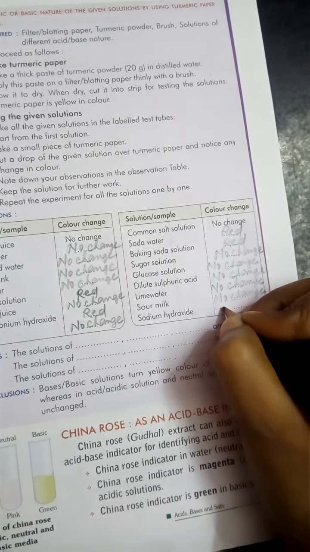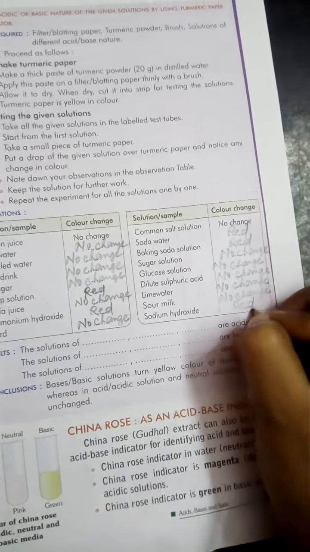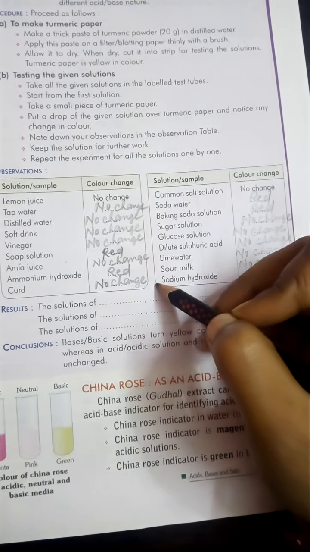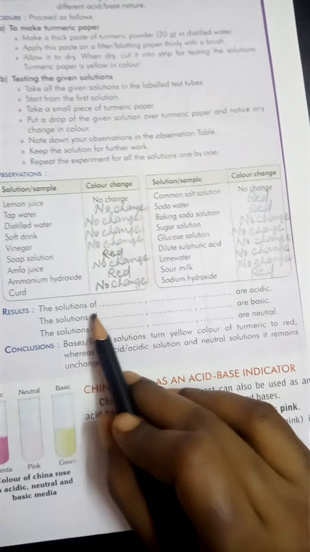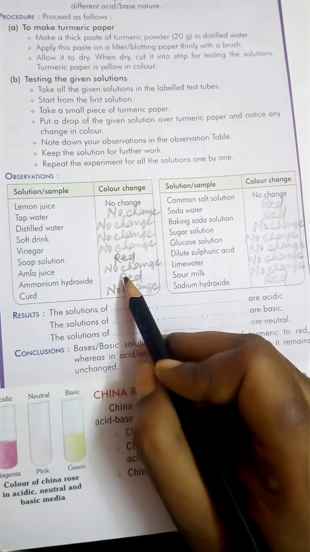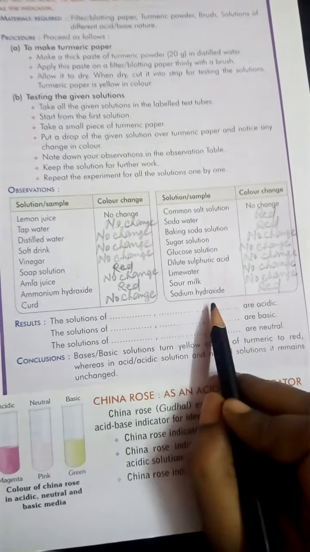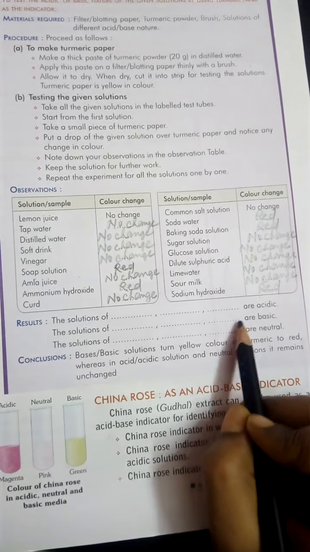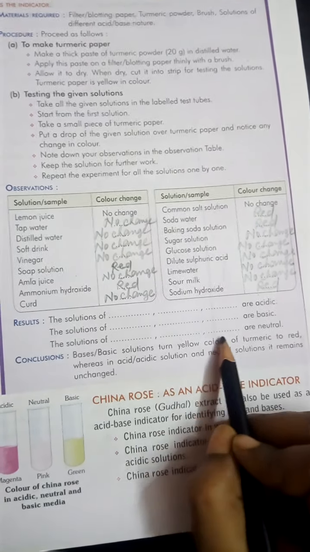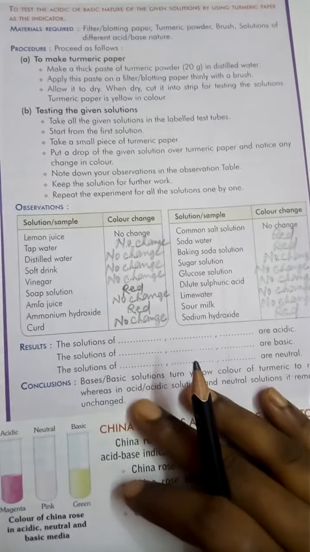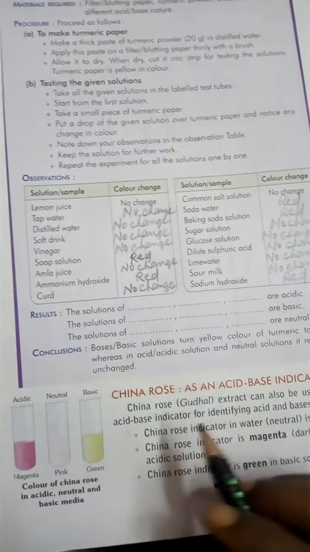So here I have written all the observations for you. You can write here the solutions of dash, dash and dash are acidic. Among these you can write any acidic solution name here, the basic solution names here, and the neutral solution names here. Okay, so this is the observation based on turmeric as an indicator. Now we come to China rose as an acid base indicator.